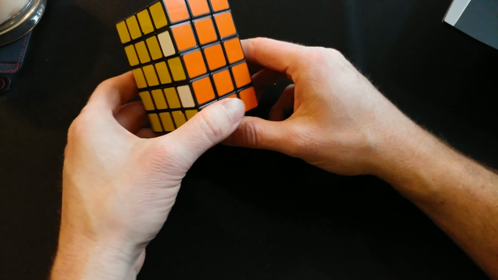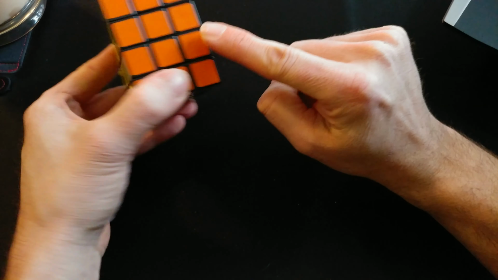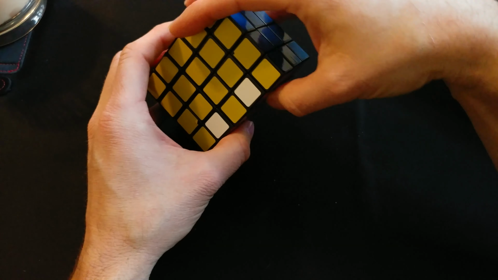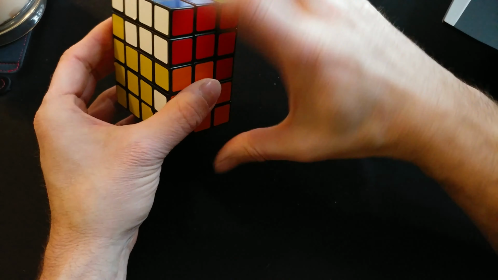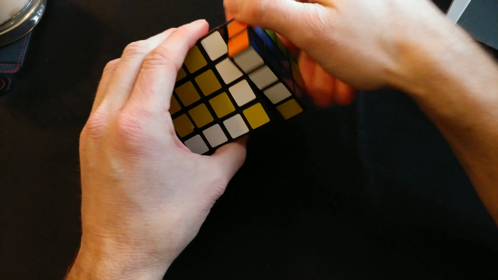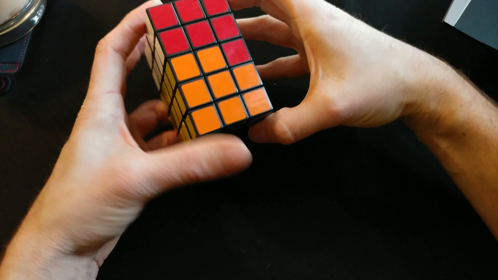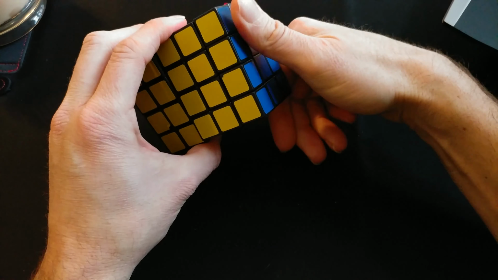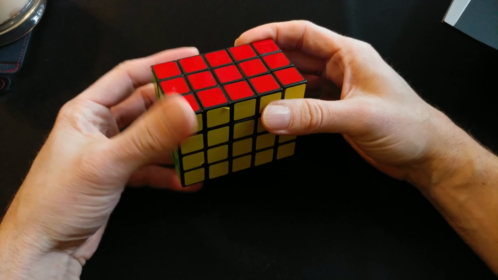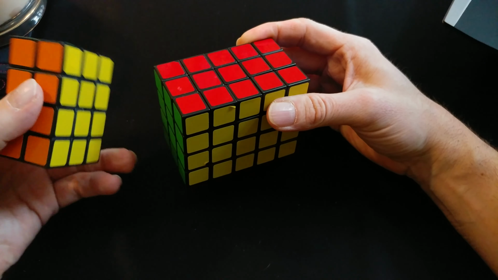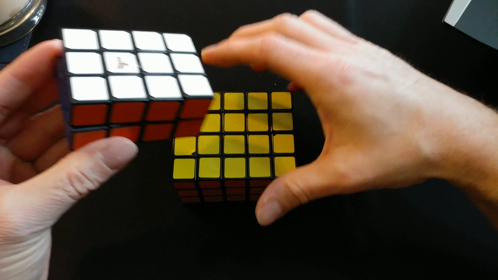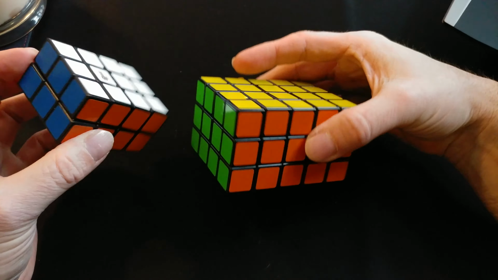Okay. And now it looks like this one needs to be swapped with this one, and this one with this one, and vice versa. So up 2, R2, F2, up 2, F2, R2, up 2. And the cube is solved. So now you understand why it's so important that you need to know how to solve this cube before you can really start tackling this one.